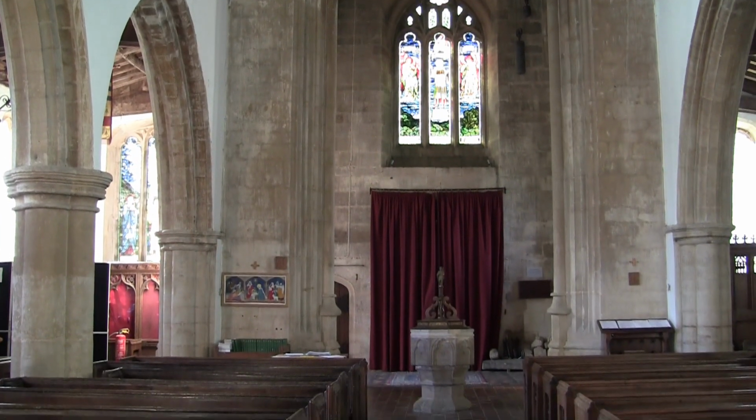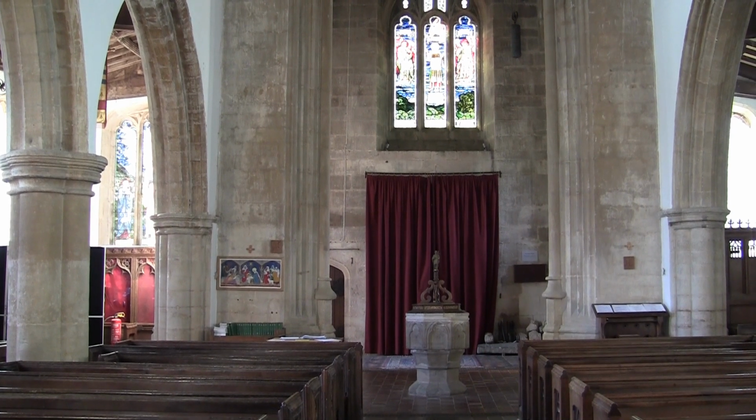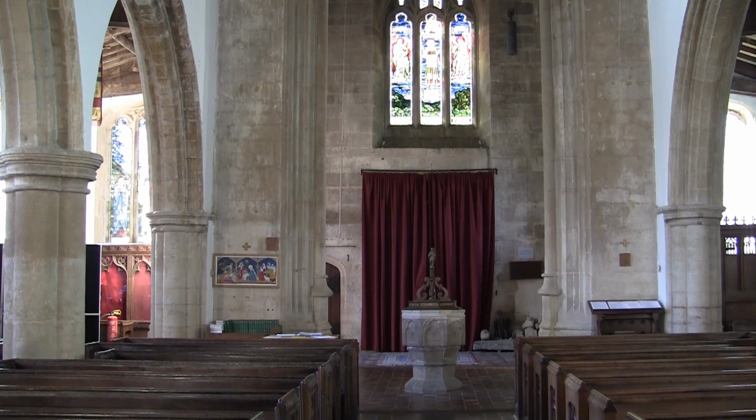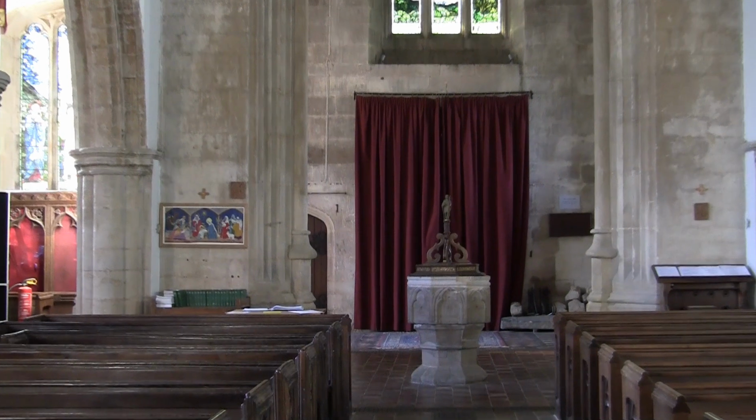The font here, which once may have had figures attached to it, also dates from the 13th century, and it's on a restored plinth.